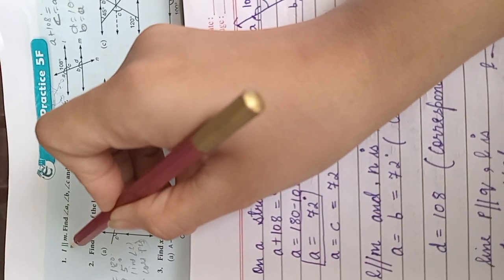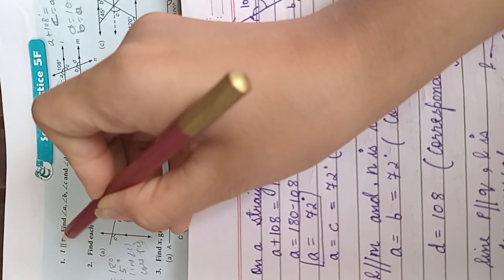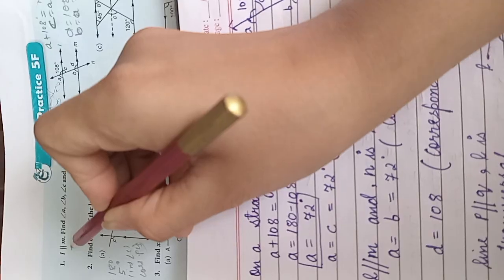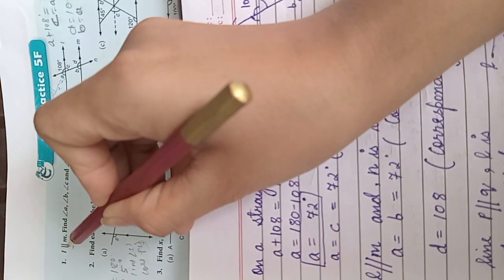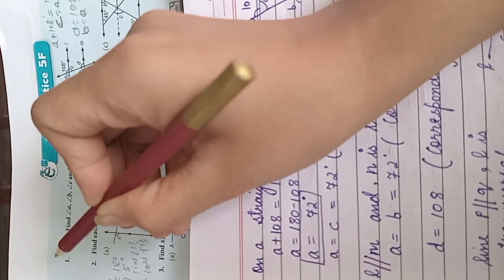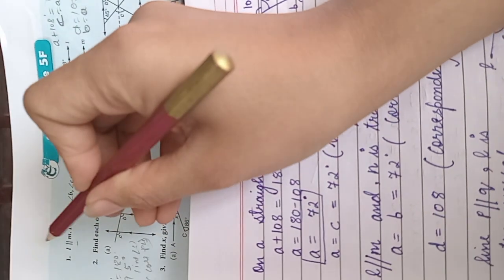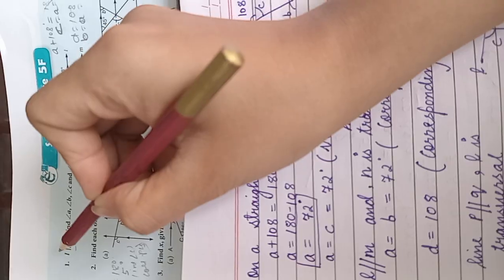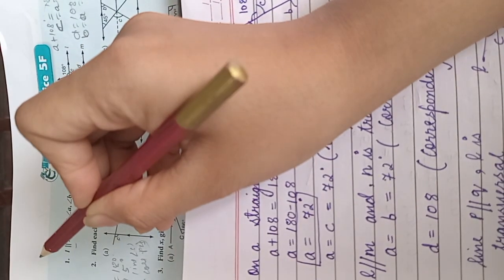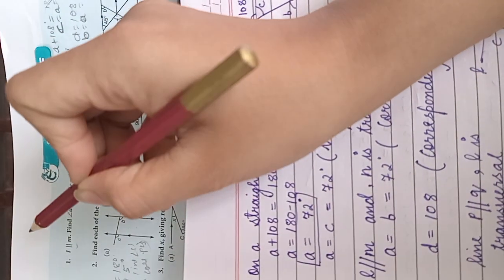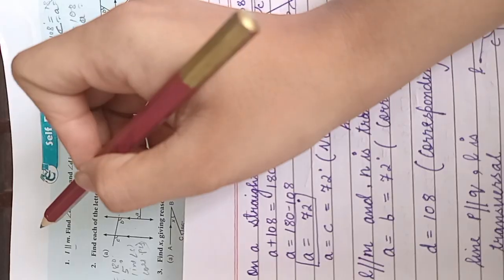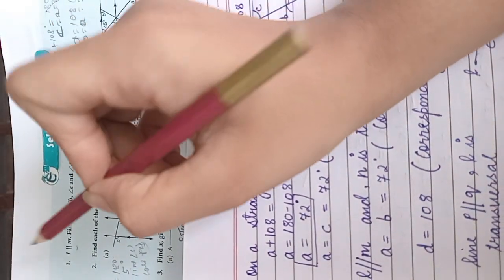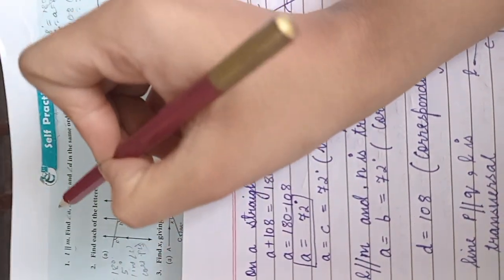In this, they have given you two lines L and M, and they both are parallel. If two lines are parallel, we know how many angles we used to study on that. Mainly three angles, correct? What is the first one? Corresponding angles. Next one is the alternate angles, and the third one is sum of co-interior angles is 180 degrees, correct?